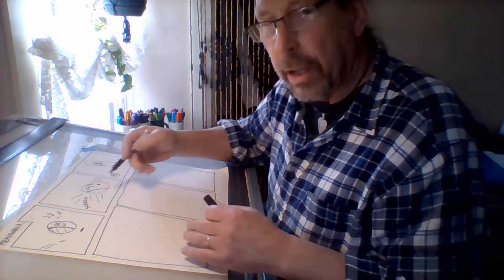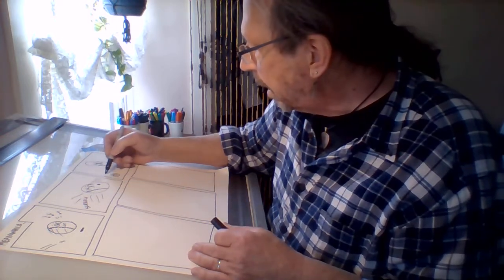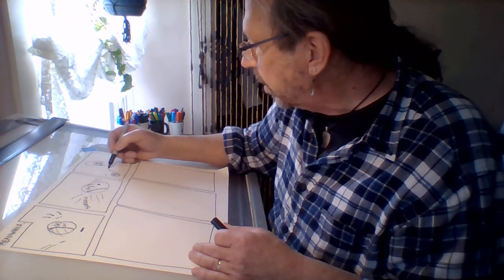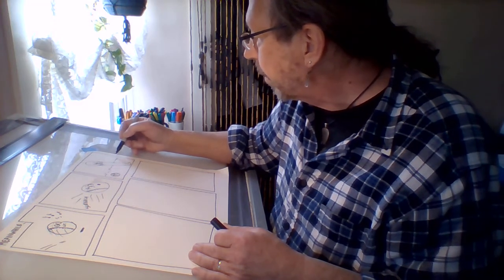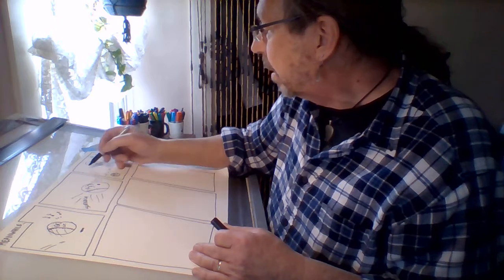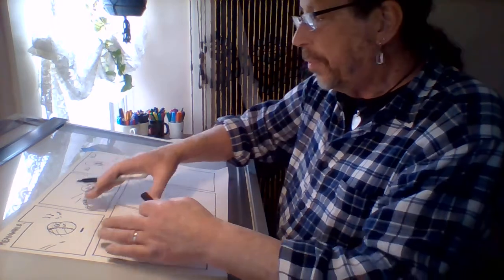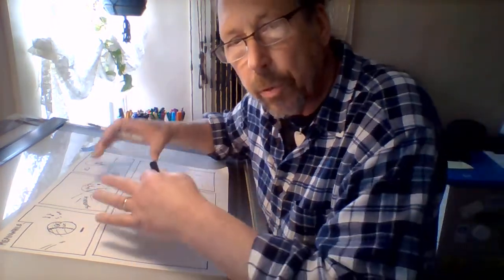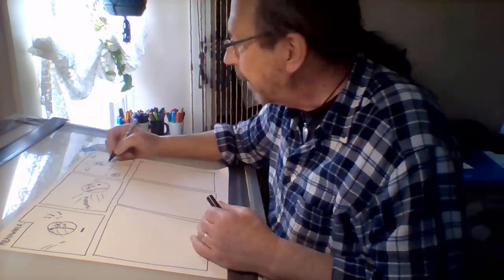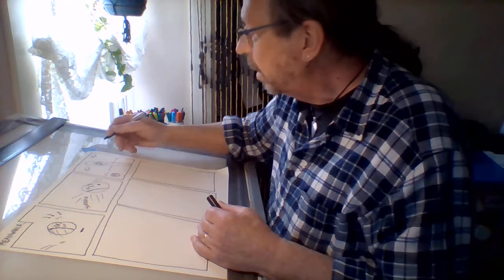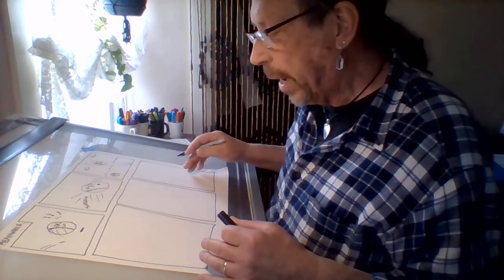Okay, so in this one, I think I'm going to throw a little bit of a horizon in here, because these are kind of close-up shots. That means we're closer to our subject. This, I'm going a little bit farther away, and I'm going to throw in a little bit of background.